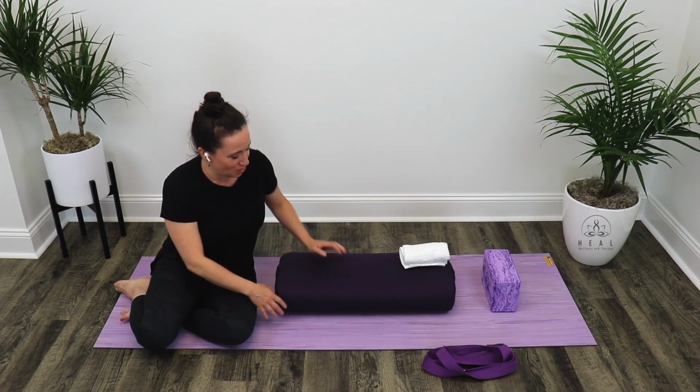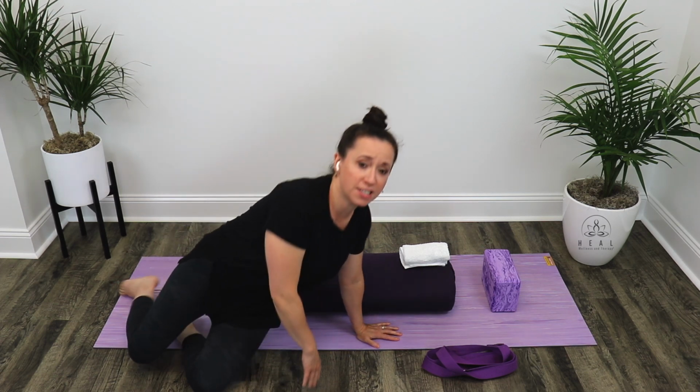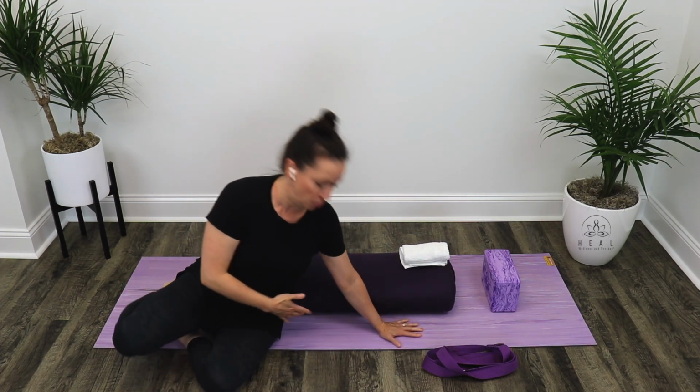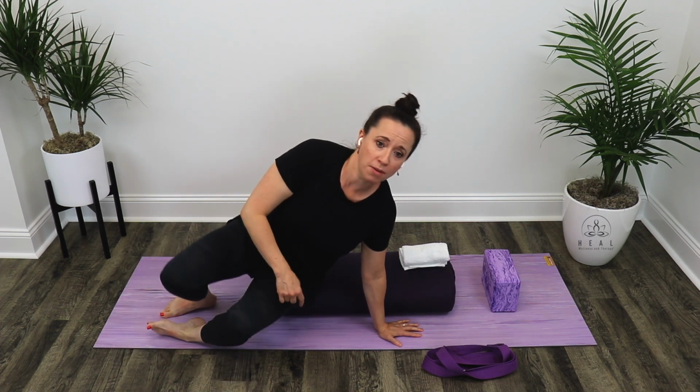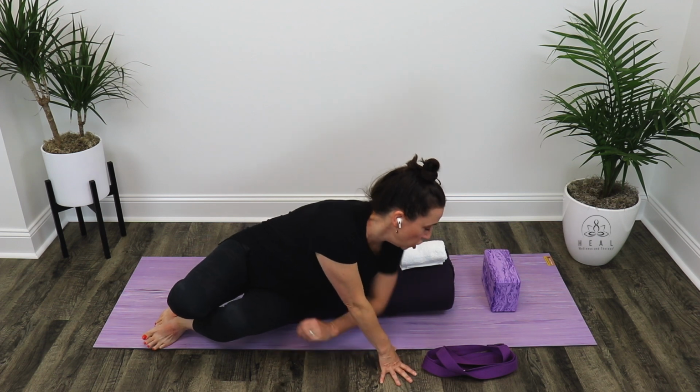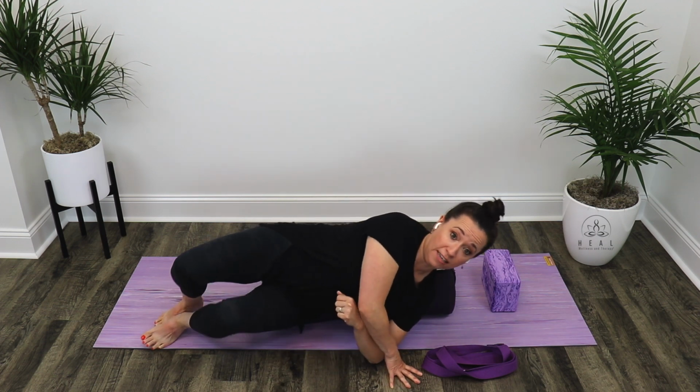So here's what you're going to do. You're going to bring yourself to the front half of the bolster. You're going to take your bottom hip and put your hip just on the very edge of that bolster. Once you have your hip on the very edge of that bolster, you're going to drop that downward shoulder close to the bolster, but not on it.